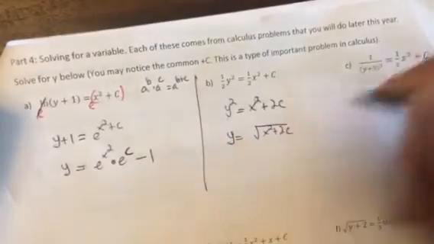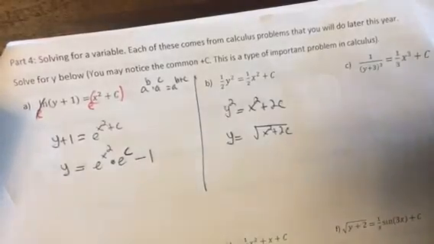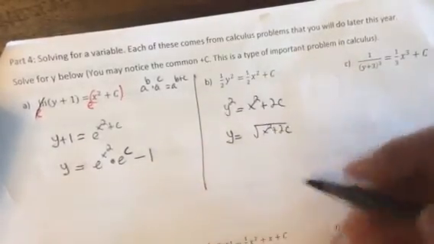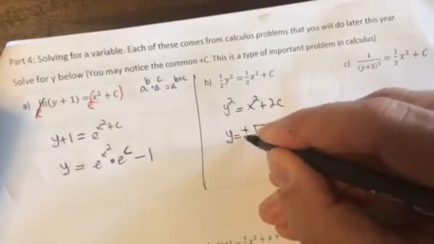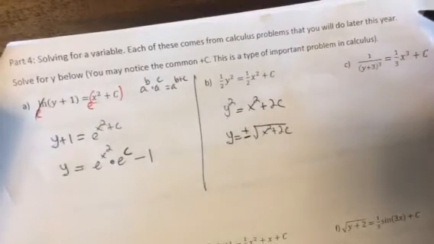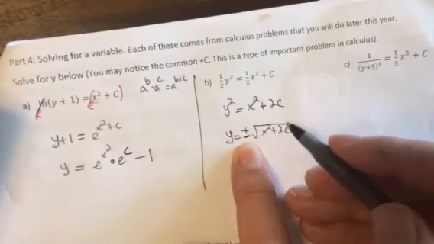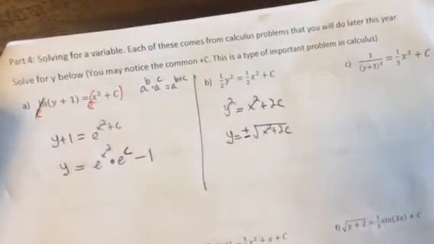And I hope you notice that I've made a small mistake here. I've made a mistake that I see a lot of students make, which is that when you take the square root of both sides, it has to be plus or minus. These are actually two different functions that create a circle. So this by itself, this would just be a semicircle. This gives the bottom half of the circle, and it's necessary.